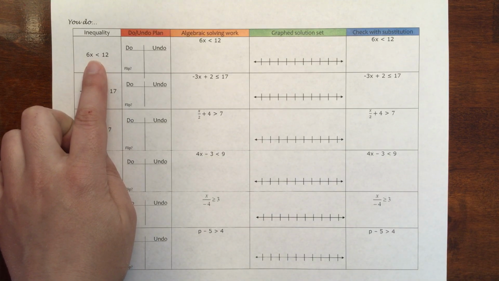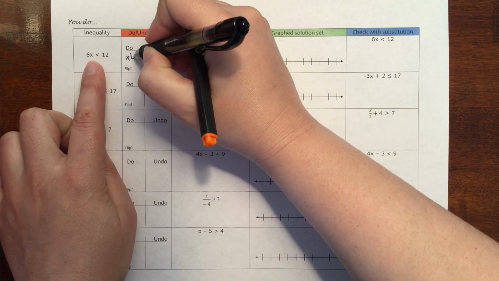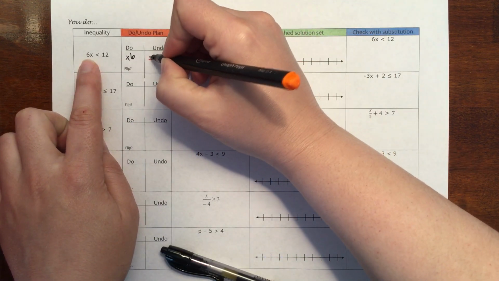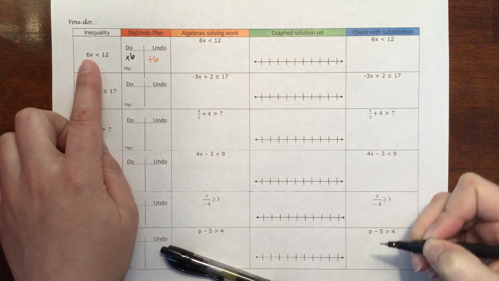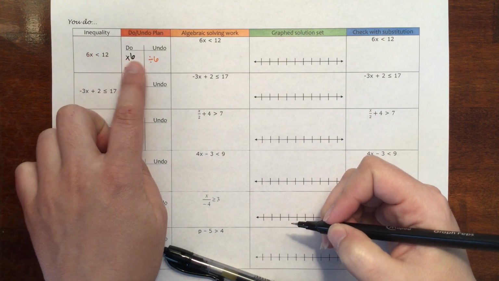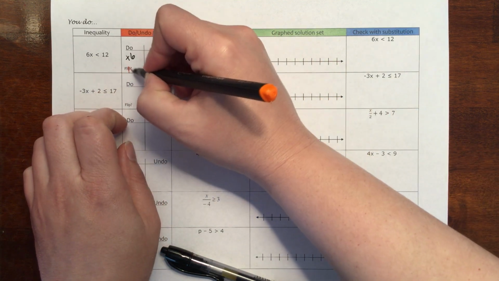For the first one, what is being done to the variable is it is being multiplied. X is being multiplied by 6. I know that because they're touching. 6 is the coefficient. To undo that, you would need to divide by 6. Because it's multiplying and dividing by positives, not by negatives, there is no need to flip.